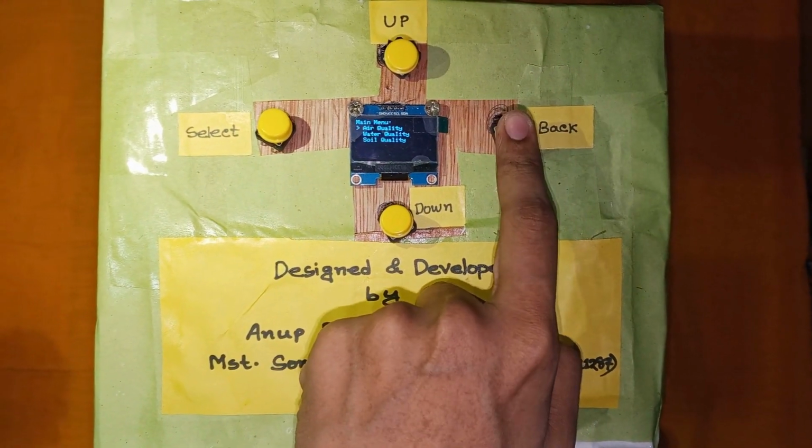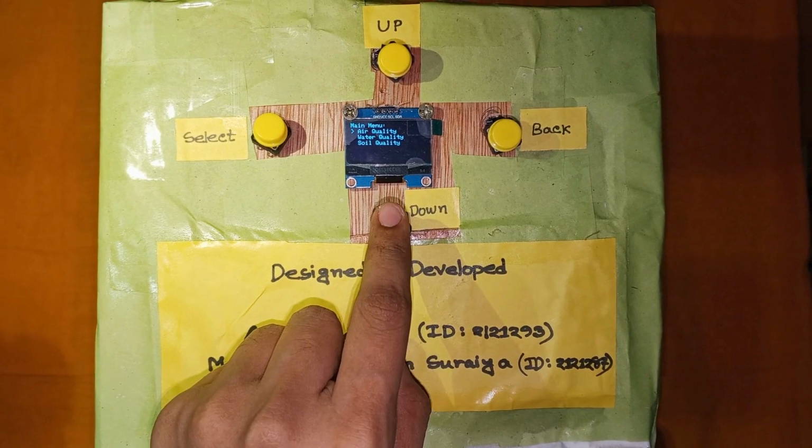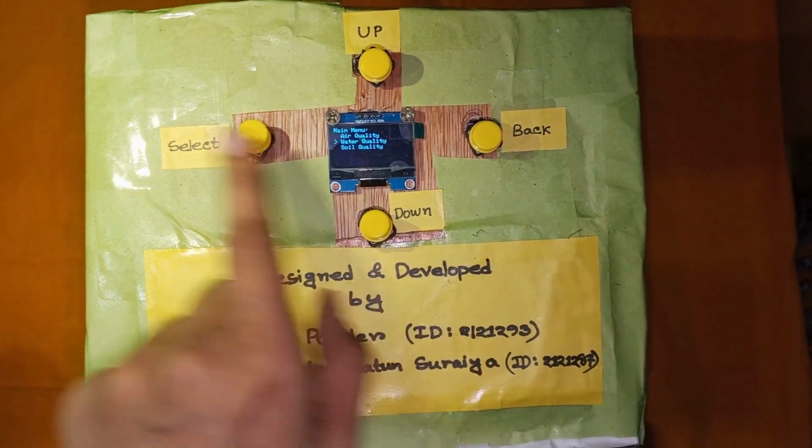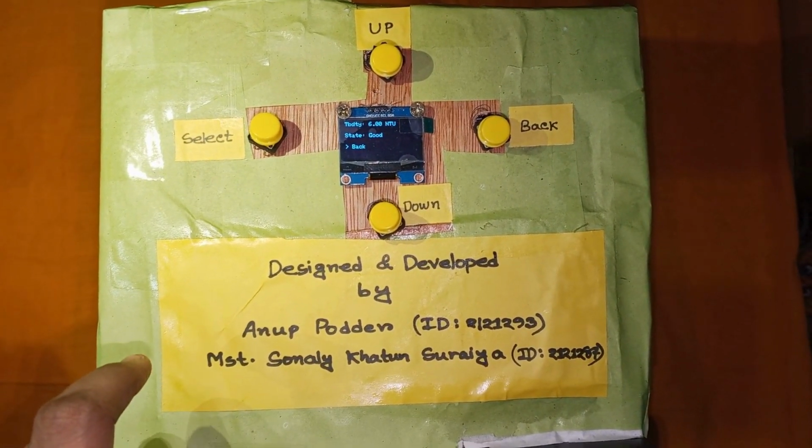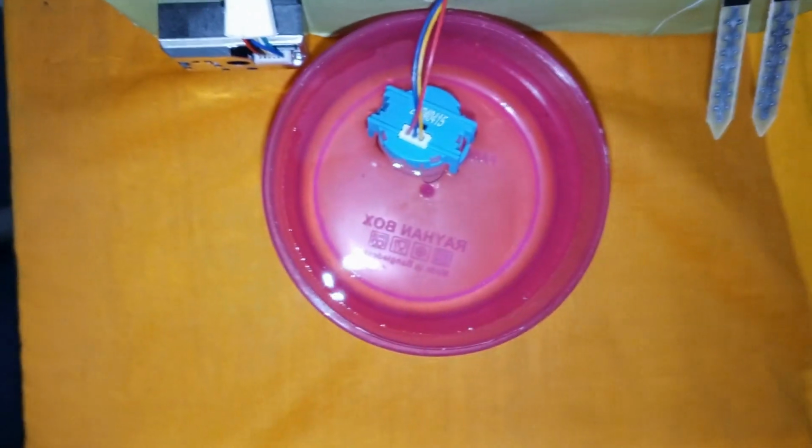Now, if we go back to the main menu and select the water quality option, the system will initially show a garbage value in NTU, nephelometric turbidity units, along with a status message. To demonstrate, when the turbidity sensor is placed in fresh water, it provides a low value with a status of good.